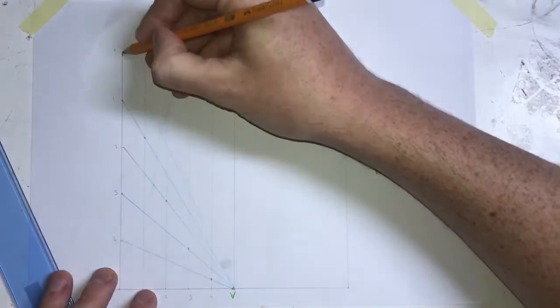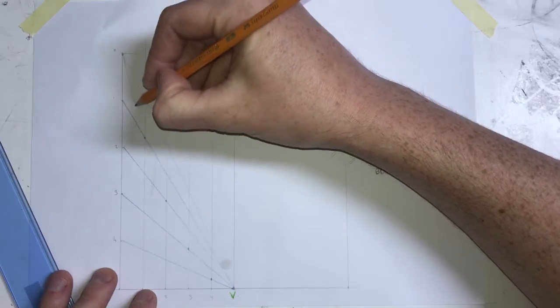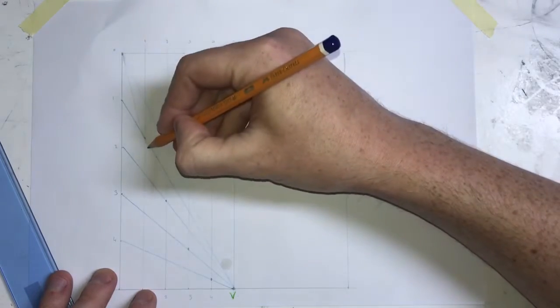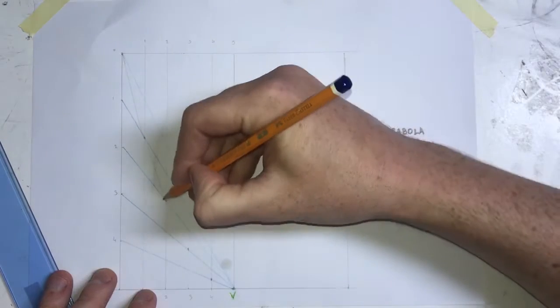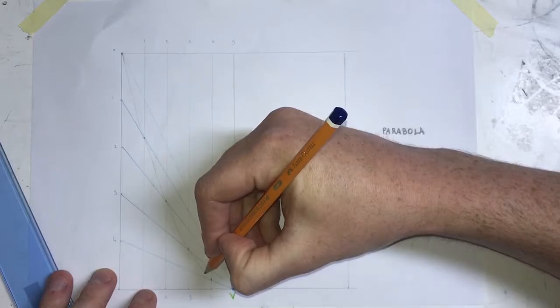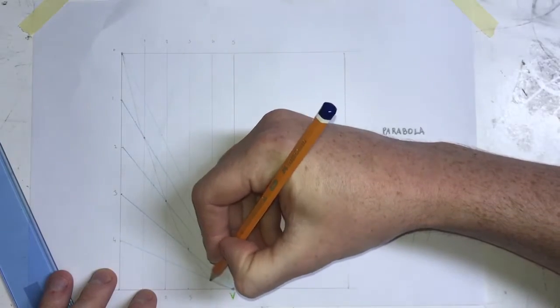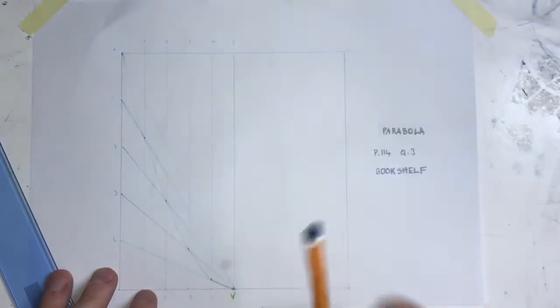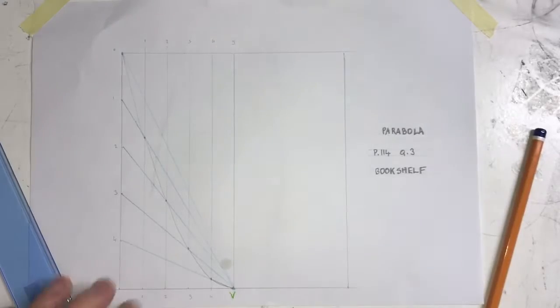So sketching that. You can heavy it in towards the end. So that's that first bit done. Try and keep a nice smooth curve the whole way down.